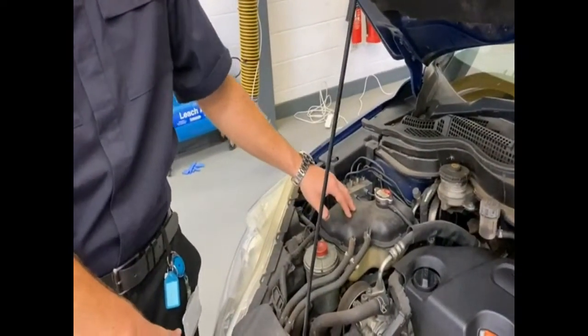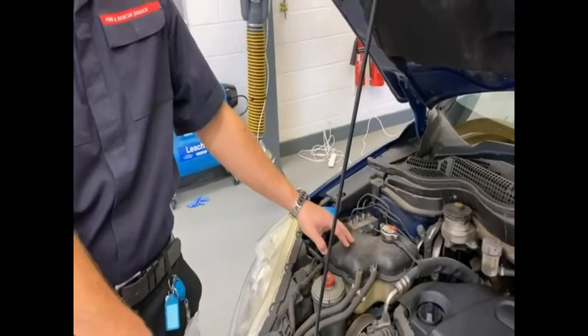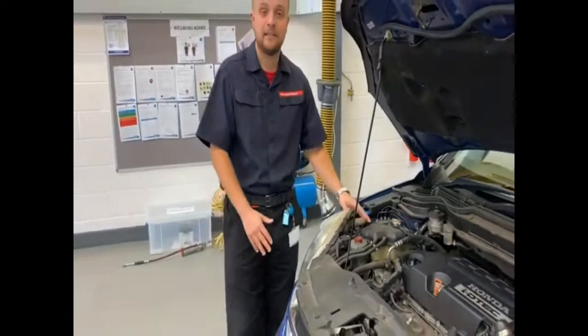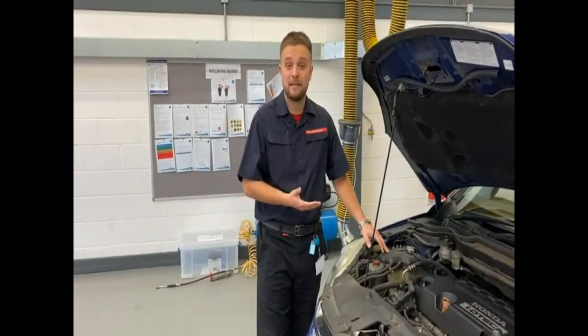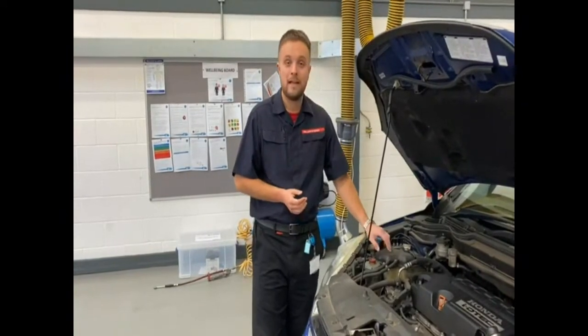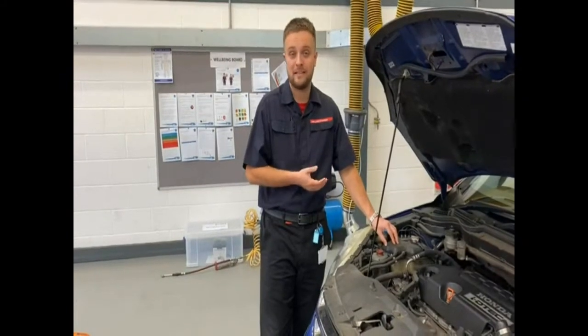The engine coolant and the antifreeze are, again, very important. Not only do they prevent the engine from overheating, the antifreeze that's often added prevents the water from freezing in the winter and causing damage to the engine. So ensure that that's checked and topped up sufficiently with water or antifreeze as required.